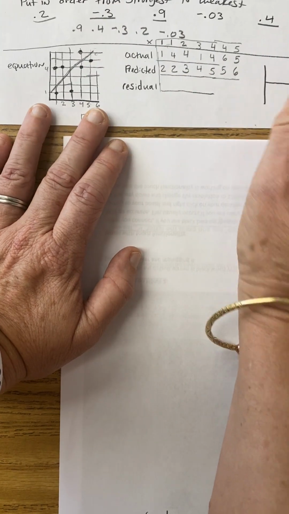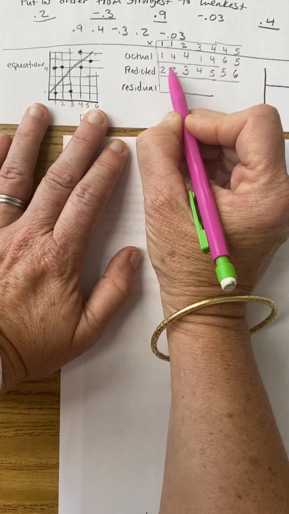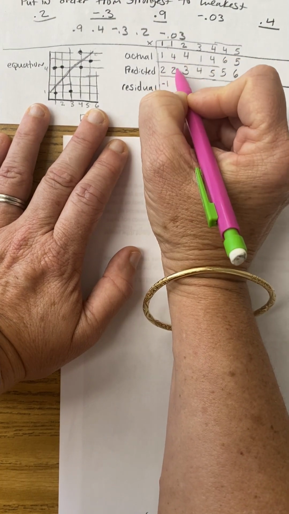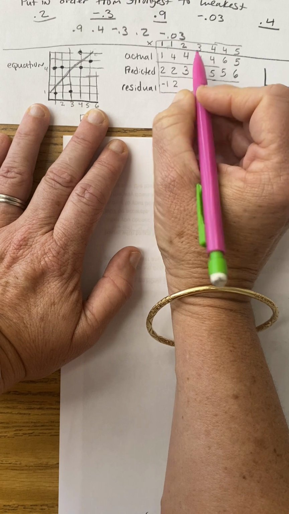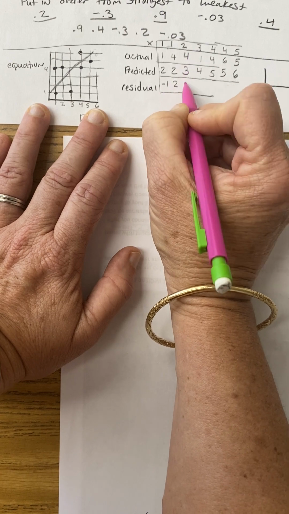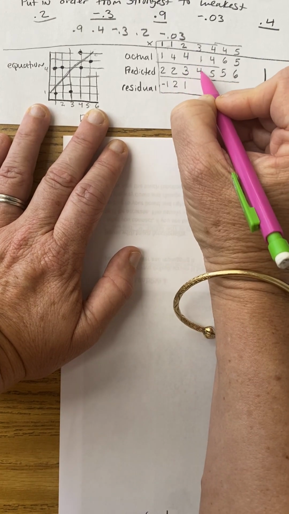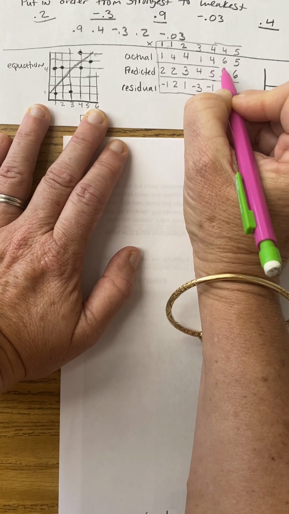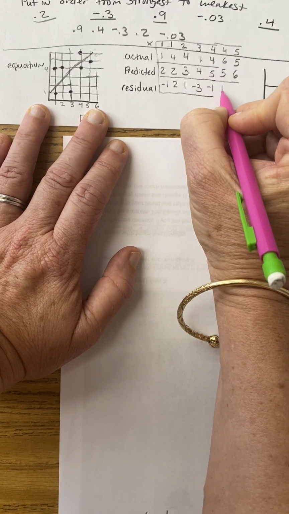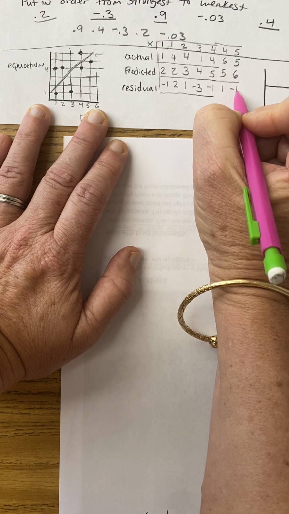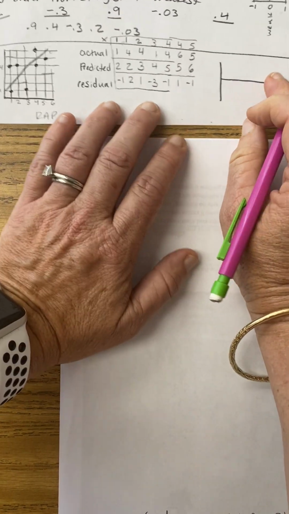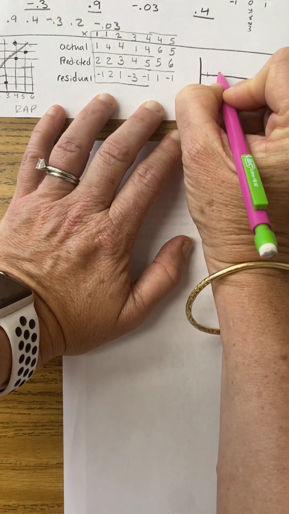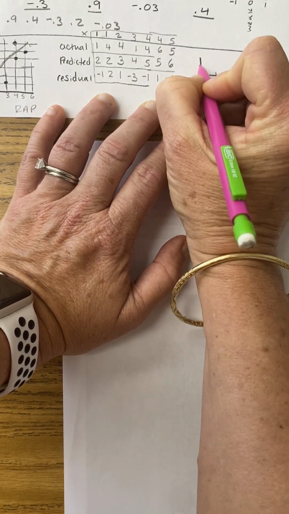Okay, so that's just my data from what actually happened compared to what is predicted by the line of best fit. Now I'm going to look at this. Actual minus predicted is -1. Actual minus predicted, 2. Actual minus predicted, 1. And so on for the rest. All right, so now on my residual plot, 1, 2, 3, 4, 5.